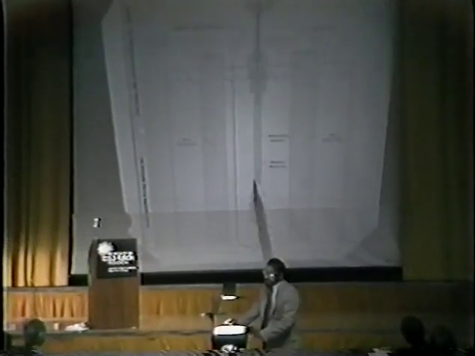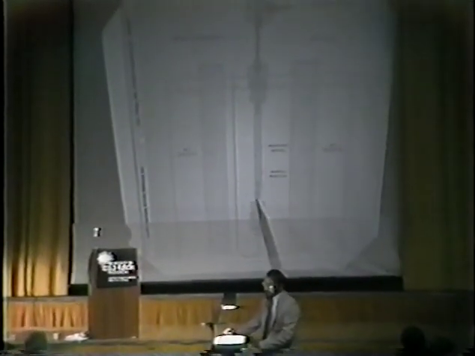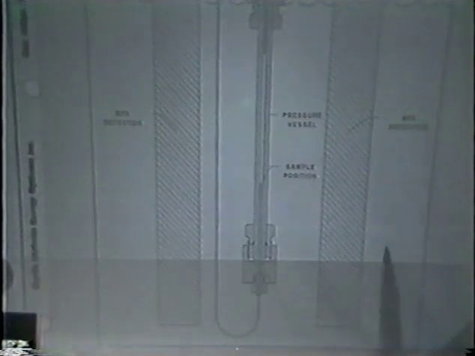This is the cell design. It's a 3/16 ID stainless steel pressure vessel, and the entire system is immersed in a water bath, which is controlled to 1/10 of a degree centigrade. In the bottom of the cell, there's a K-type thermocouple, and also a thermocouple in the top of the cell. This is the reference thermocouple. This is the sample thermocouple.